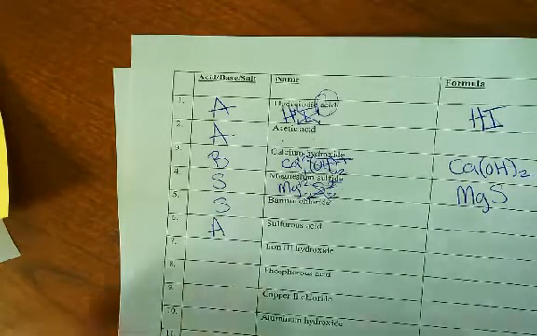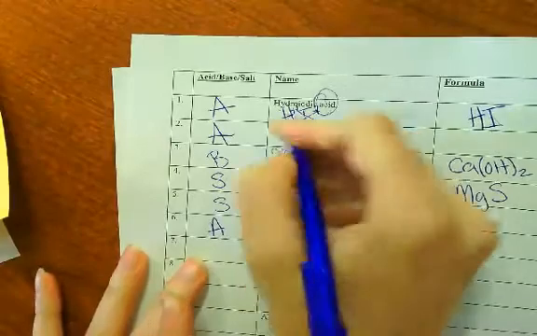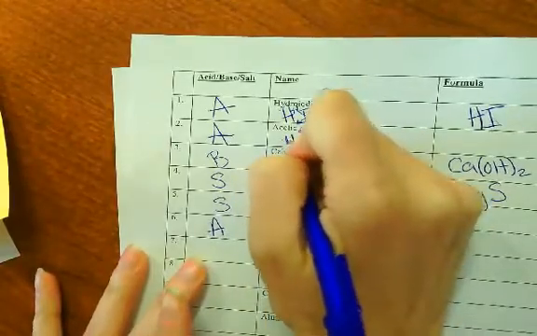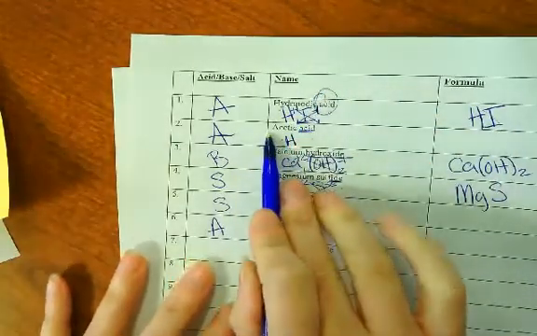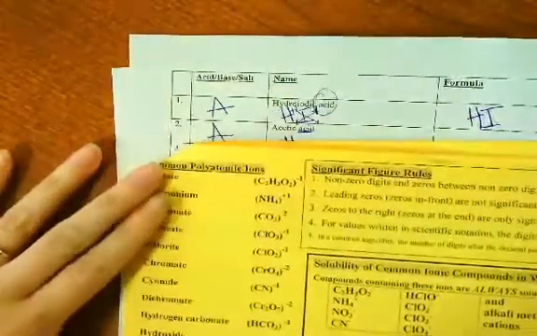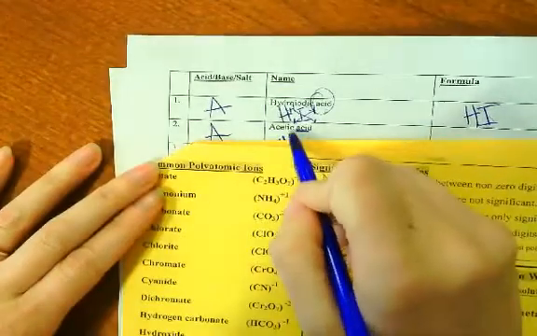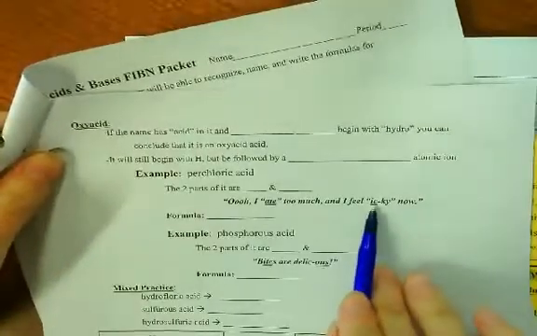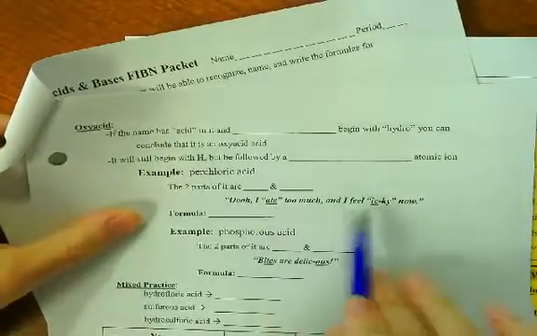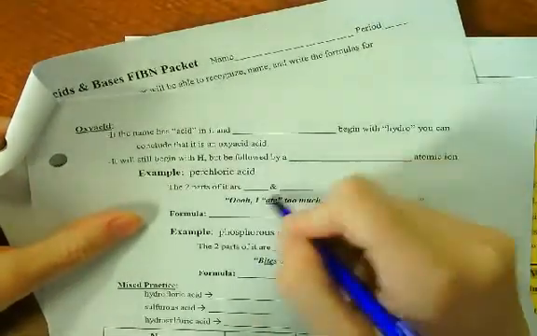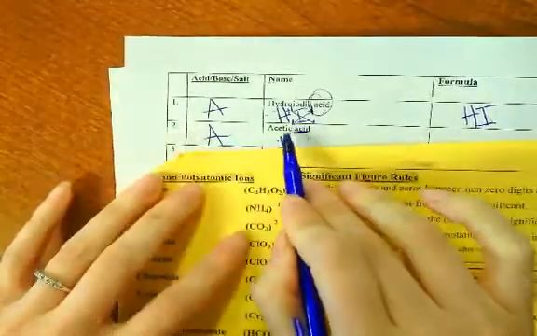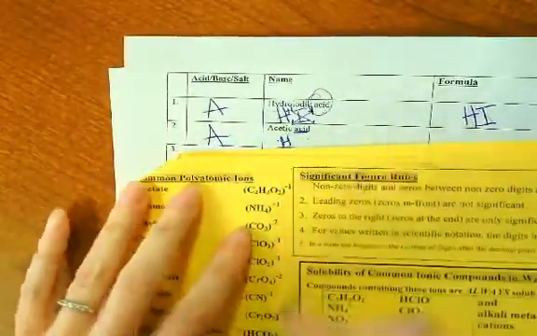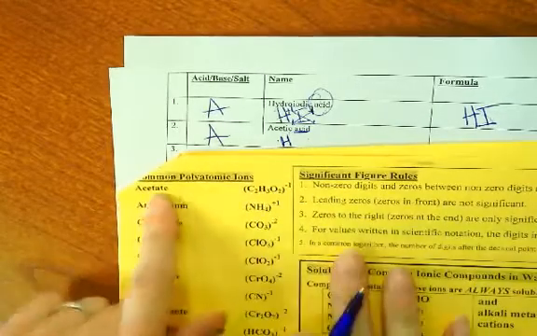Okay. Acetic acid. The acid tells me that my first symbol is hydrogen. Now there's no hydro in this name, so that means I must have a polyatomic here. Okay. And remember our saying: I ate too much, I feel icky now. So I need to go that way, which means acetic was actually acetate, A-T-E, which is this one.